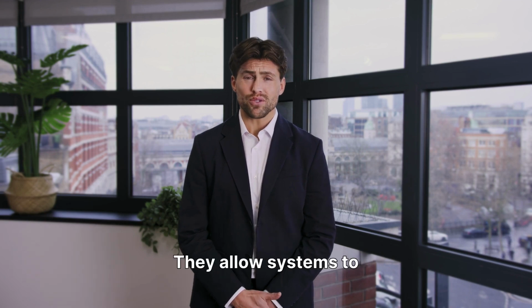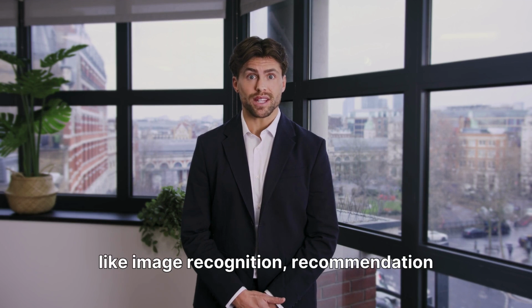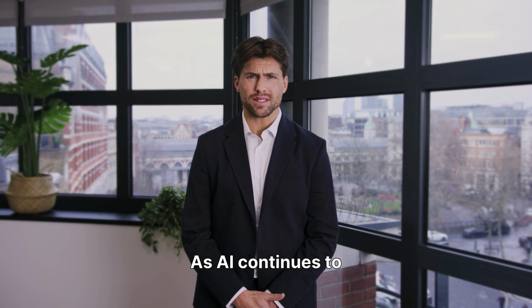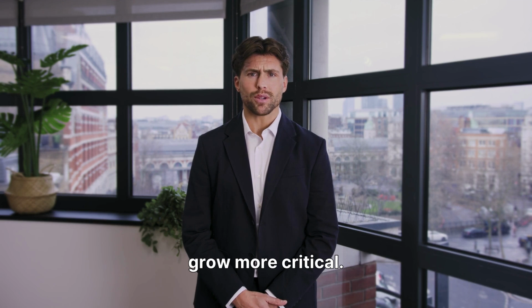So, to wrap it all up, vector databases are a powerful tool in the world of AI. They allow systems to store and retrieve high-dimensional data efficiently, enabling features like image recognition, recommendation systems, and natural language processing. As AI continues to evolve, the role of vector databases will only grow more critical.